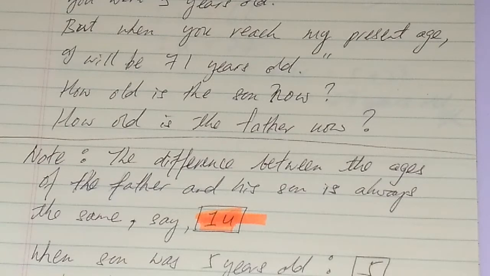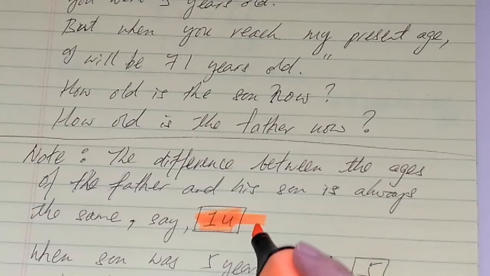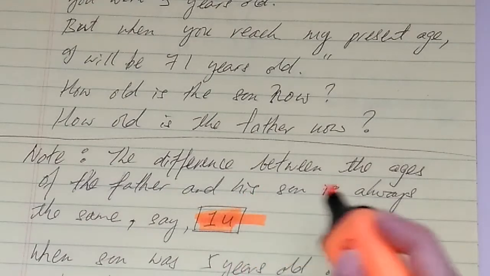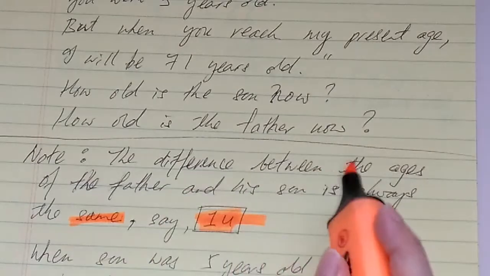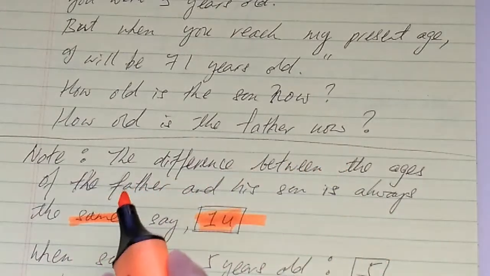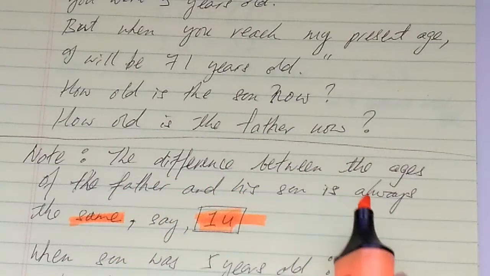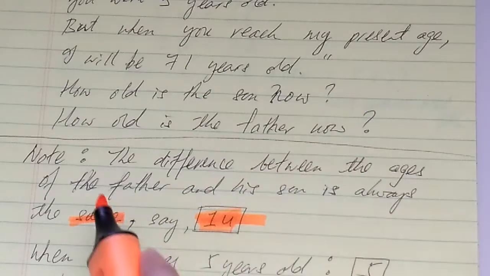Whether it's 40 years ago, or 10 years later, 20 years later, or 30 years later, he is still 30 years older than you. So the difference is always the same. Please take note, the difference between the ages of the father and his son is always the same.